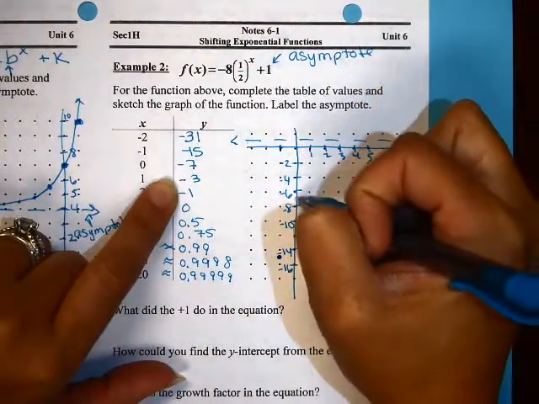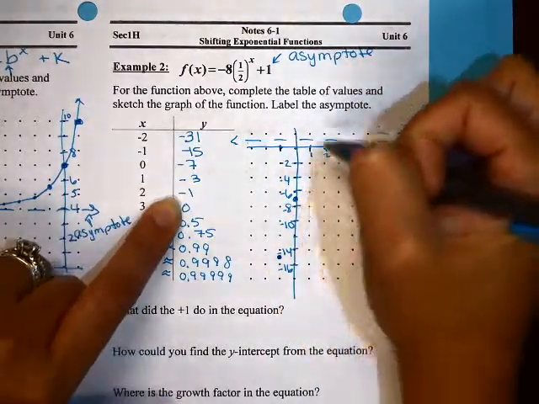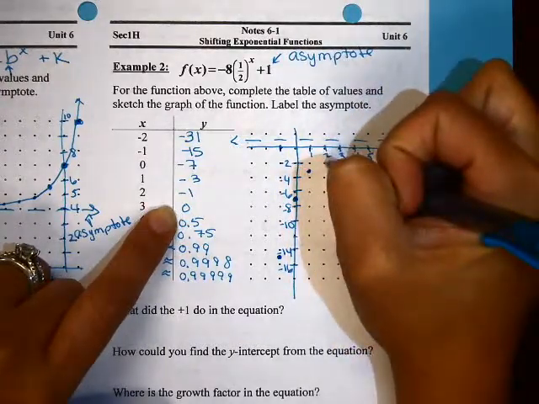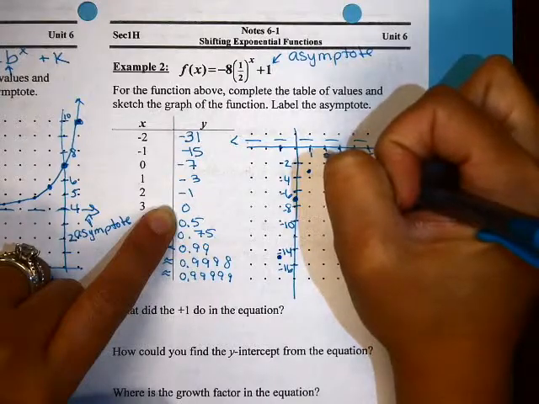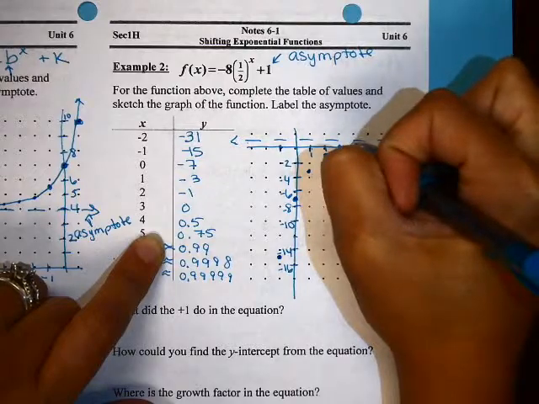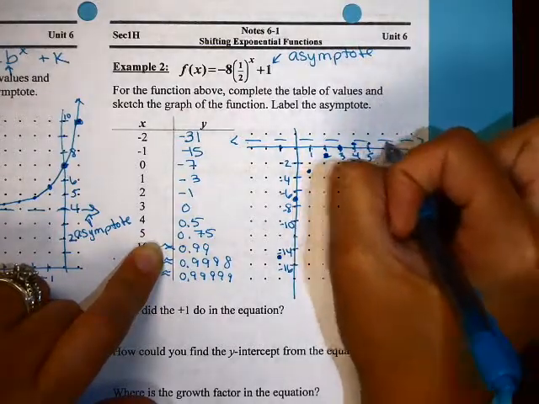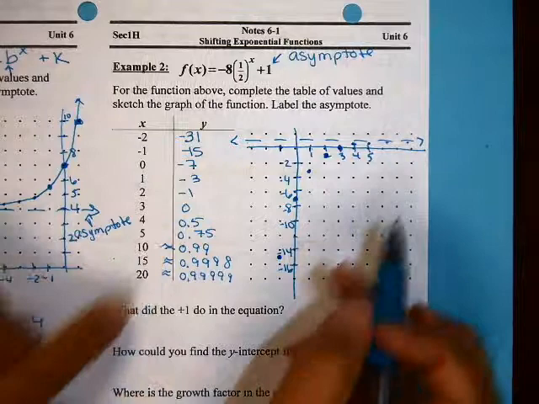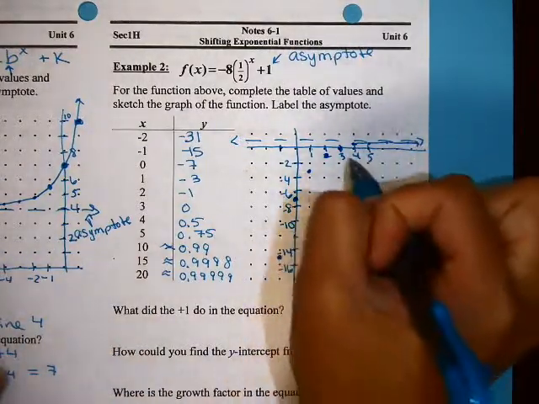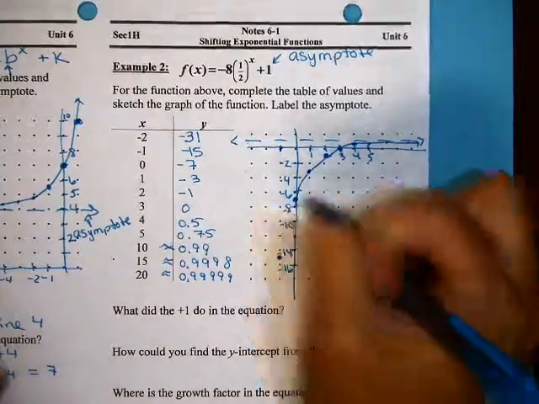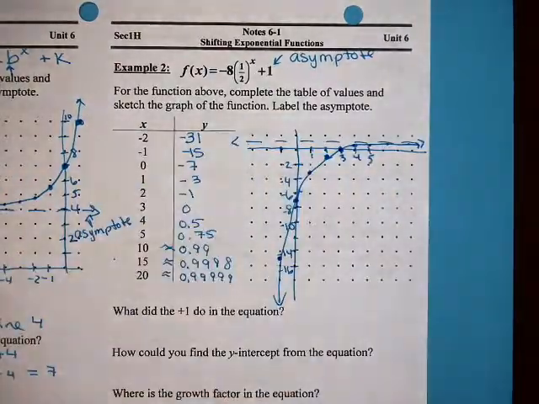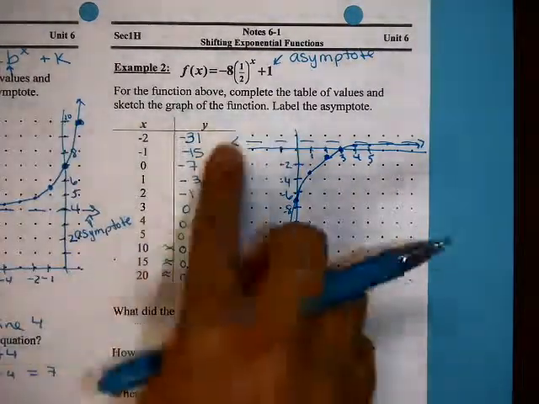When x is 0, we're at -7, so halfway between -6 and 8. 1, we're at -3. 2, we're at -1, right there. 3, I'm at 0. 4, I'm at 0.5. Then 0.75, 0.99, 0.999, and it's getting smaller and smaller, but it's never going to hit that 1. So my asymptote's going the other way this time, or my graph is. The asymptote's still straight across.